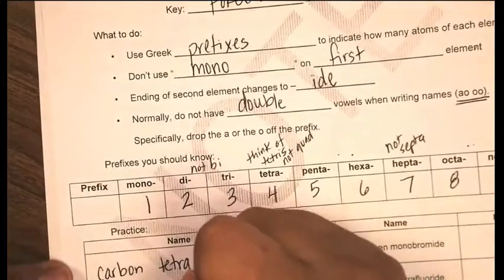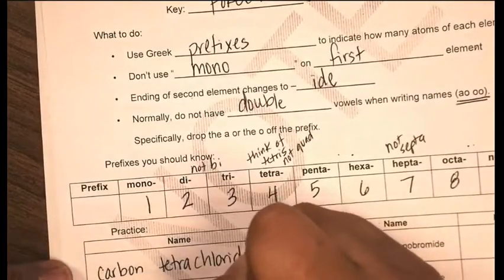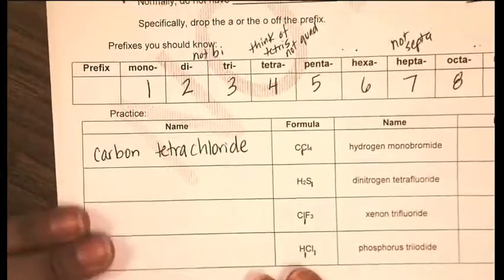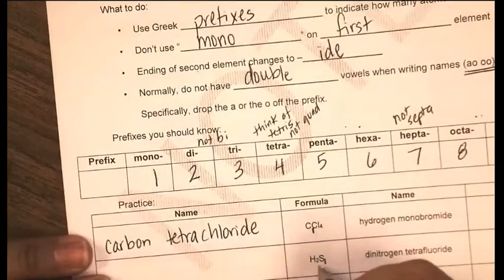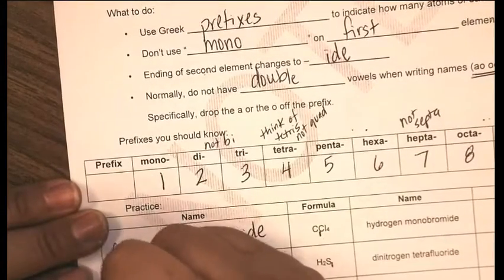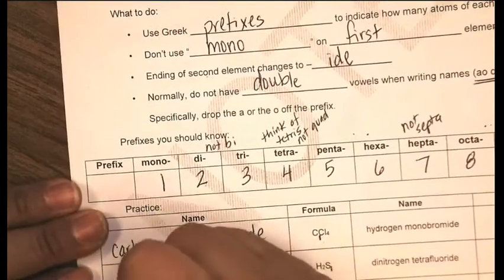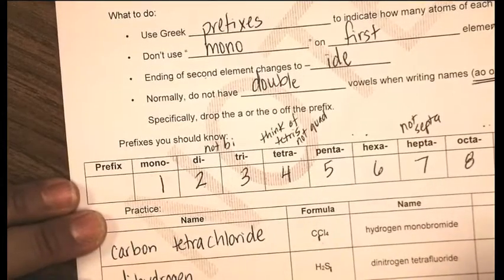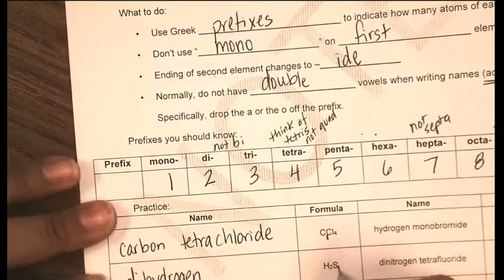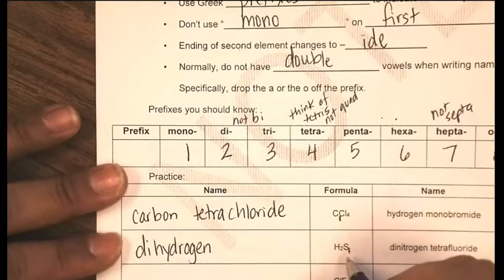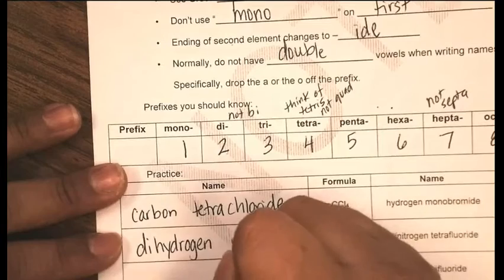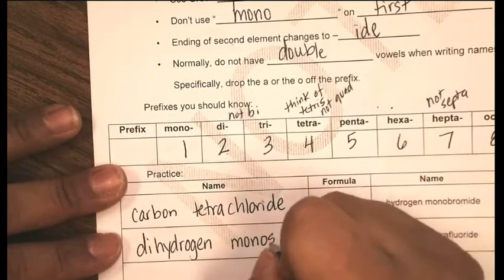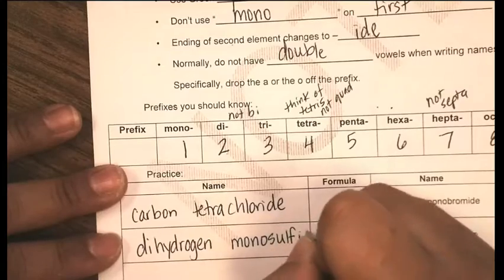Chlorine, right? But we have to change chlorine to chloride. And it's carbon tetrachloride. The next one, H2S, right? Prefix for 2 is di. H is hydrogen. Remember, the ending of the first element does not change, so dihydrogen. S, there's 1. Remember, we do put mono on the second element if it's just 1. Sulfur changes to sulfide.